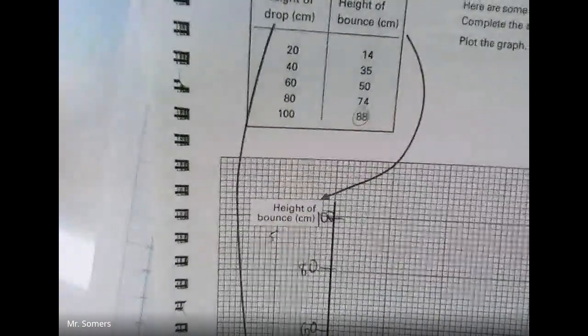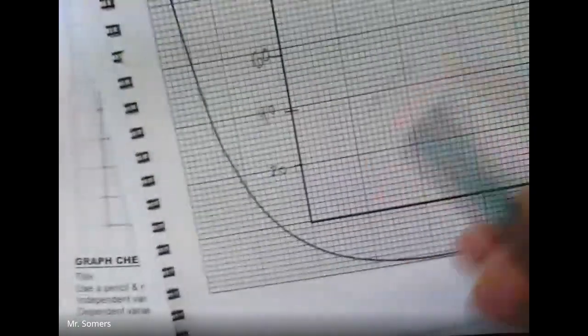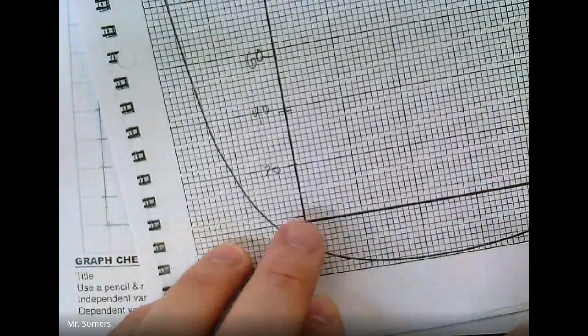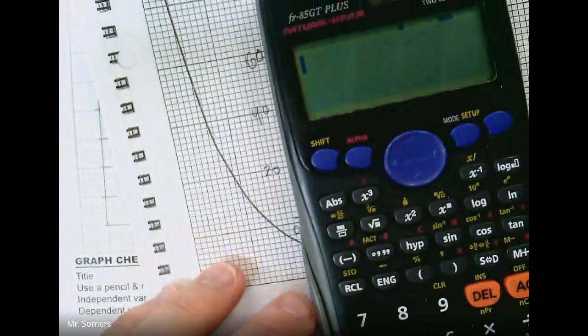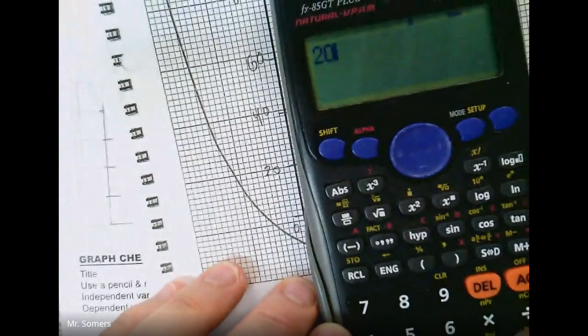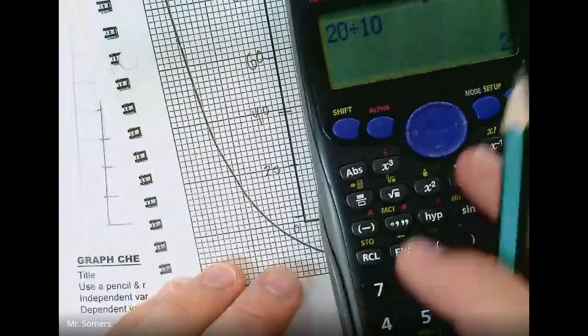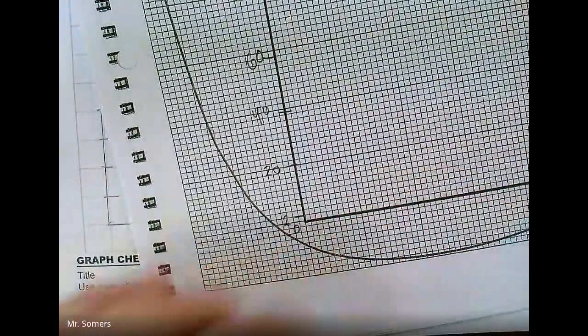What I've done is, 88 is the highest number. Remember, you also want to put a little line there, just to remember what it's going up by. So it's 10 little squares. There's a difference of 20, divided by 10 is 2. Just remind yourself when you're plotting what each square is worth. Okay, that's what you do there.